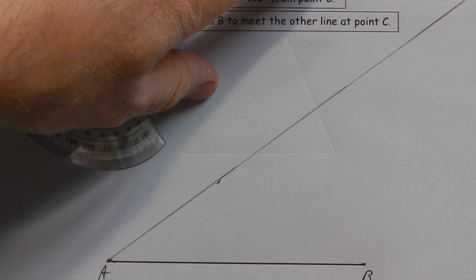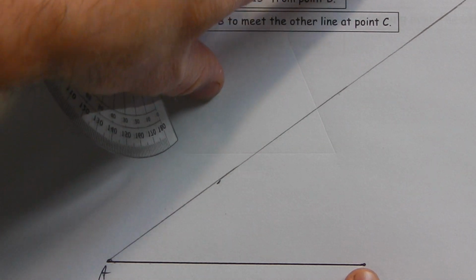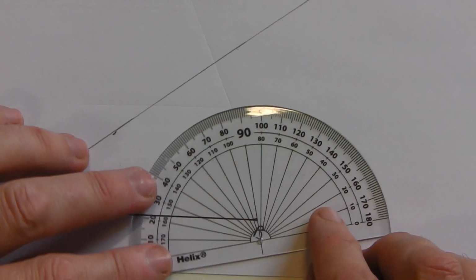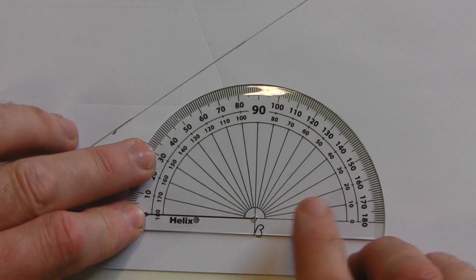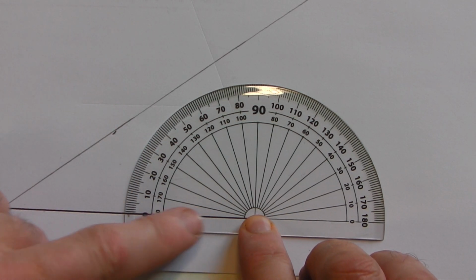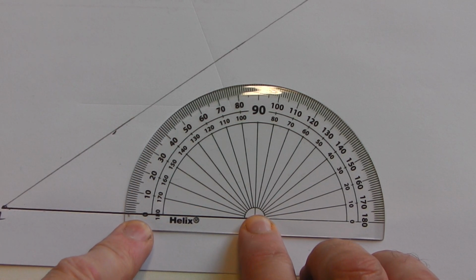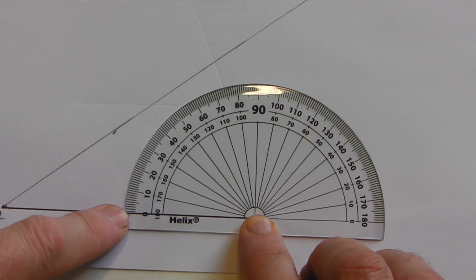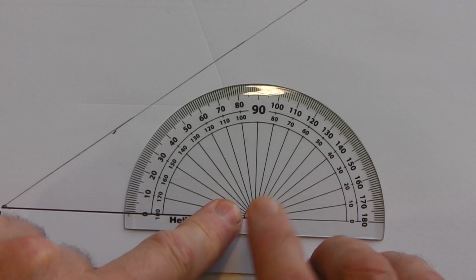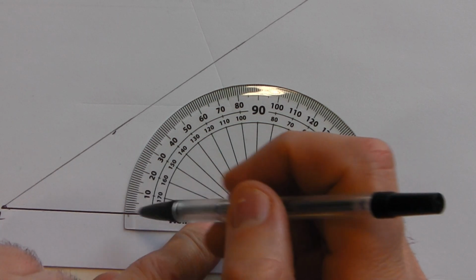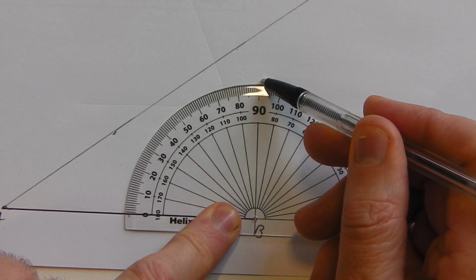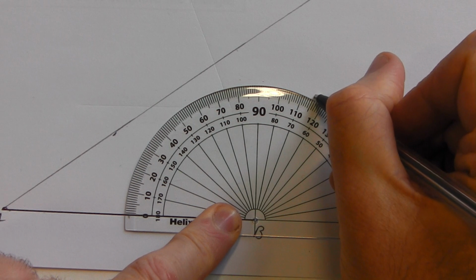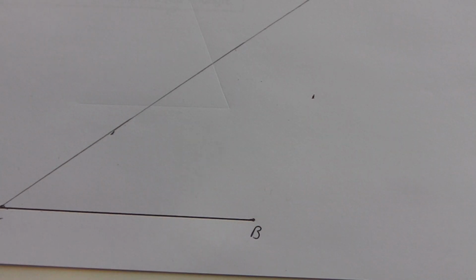Now, angle B, so the angle here, is going to be 115 degrees. So again, I'll line that up, the center with the center of B, and this time we are lined up with that 0, because that's where our line runs from A to B, which means we're now using the outer scale. So I'm going to come round from there, and we've gone past the 90, so we've got 115, so there we are. So we're 115 there. Again, I'll move those out of the way.